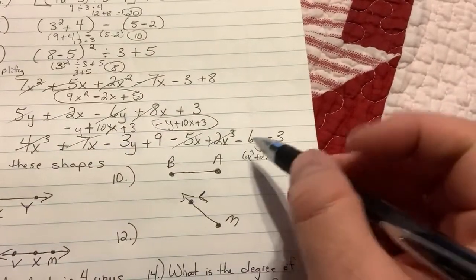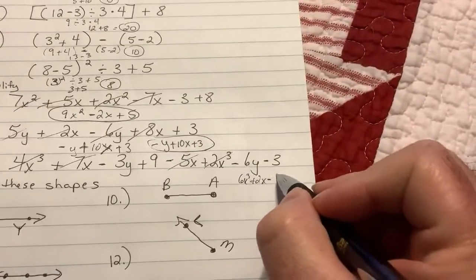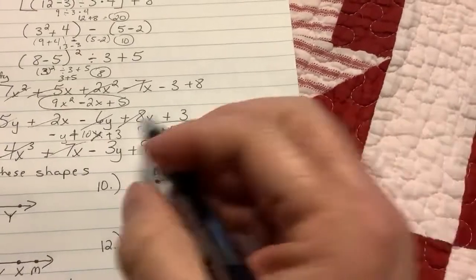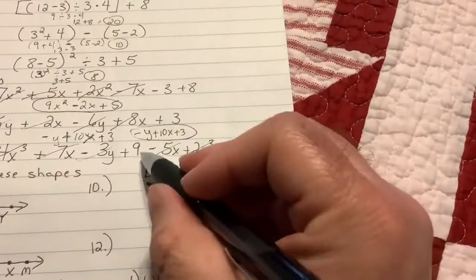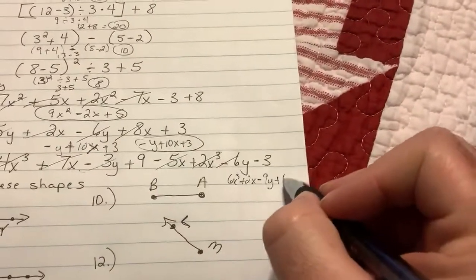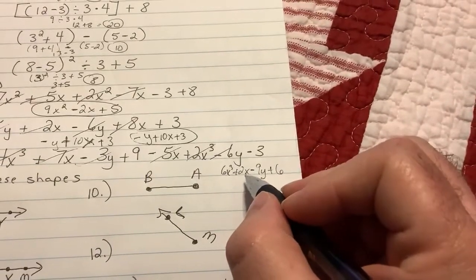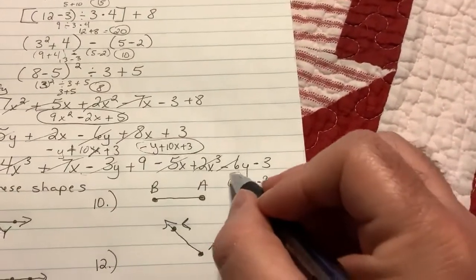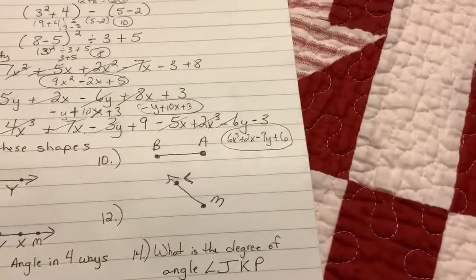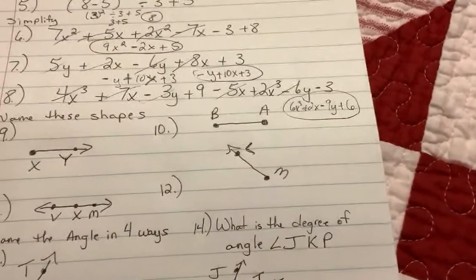Negative 3y minus 6y is a negative 9y. And 9 minus 3 is positive 6. So 6x cubed plus 2x minus 9y plus 6. So your answer, you can't combine any of those, so that's where you're done.